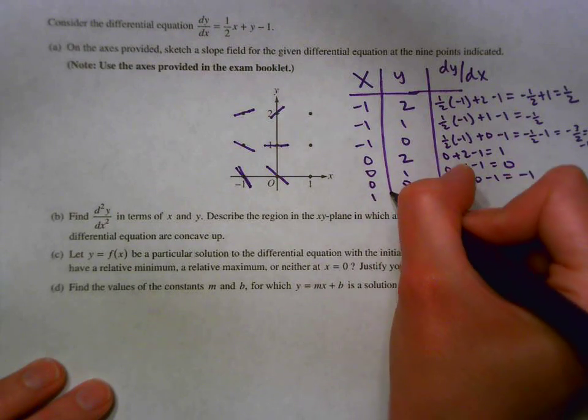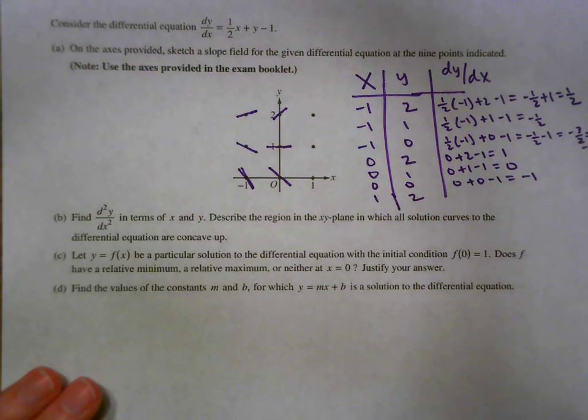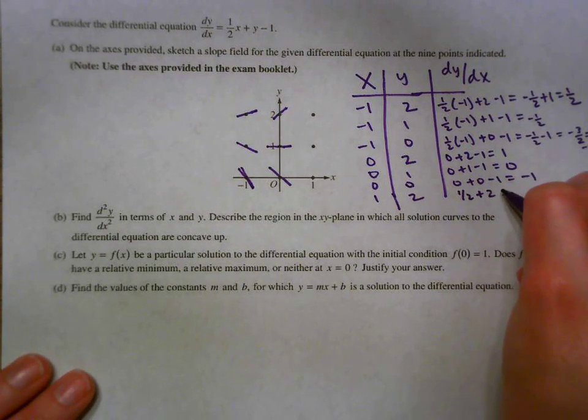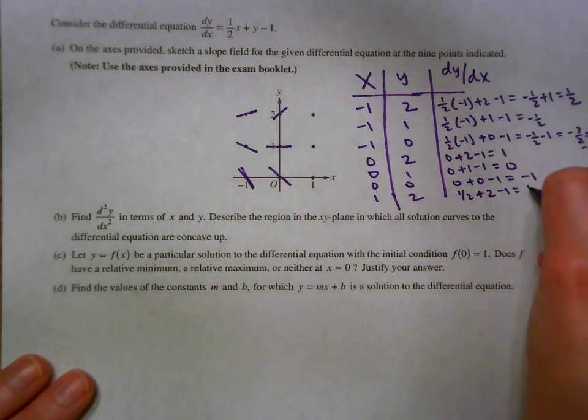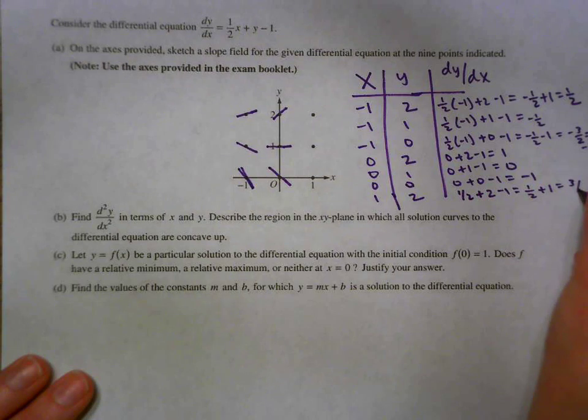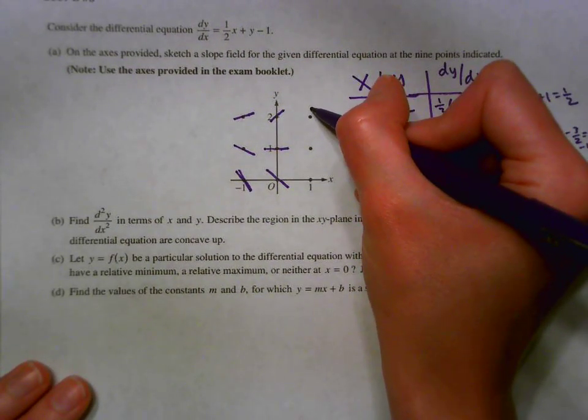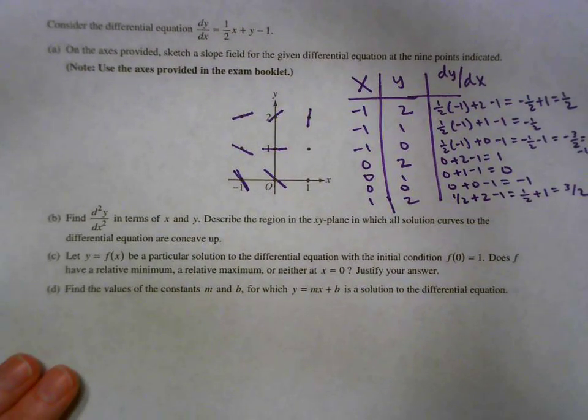So when x is 1 and y is 2, 1/2 times 1 is 1/2 plus 2 minus 1. So that's 1/2 plus 1, which would be 3/2. So it's positive and then steeper than 1.